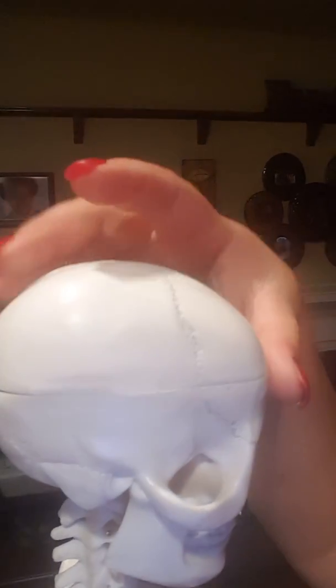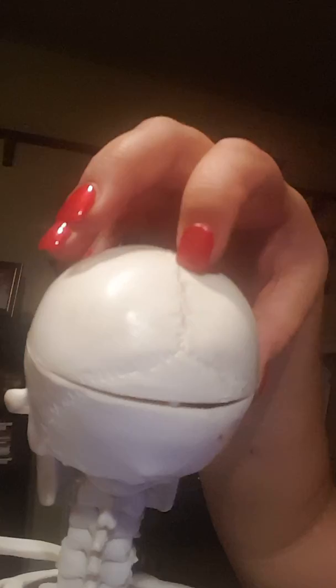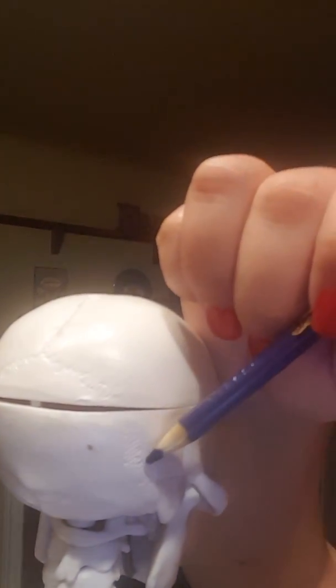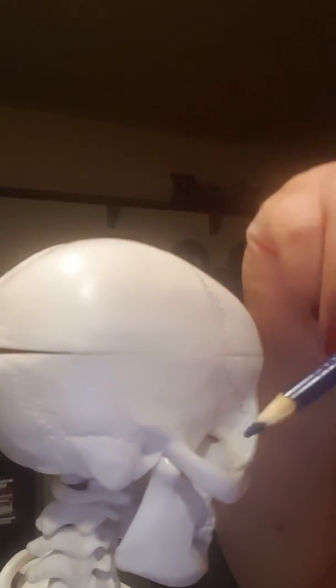Okay, so right in here is the coronal suture. Then you turn it all the way to the back. Right here is the sagittal suture. Then you turn just a little bit, and right in here is the lambdoid suture. Then you come right in here, and right here is the squamous suture.